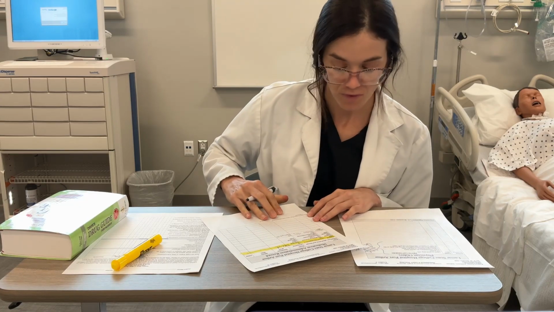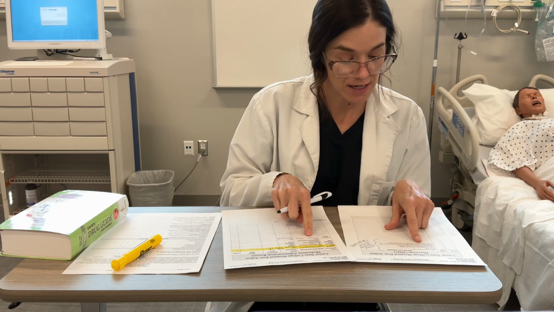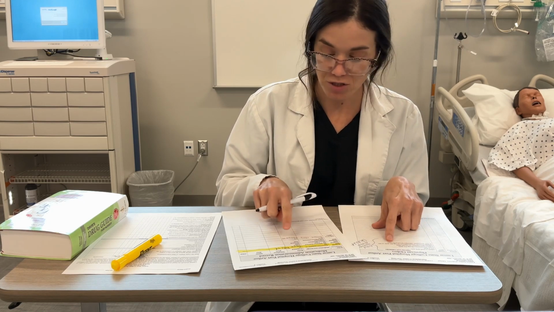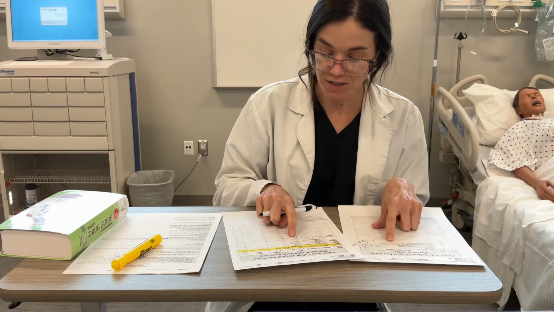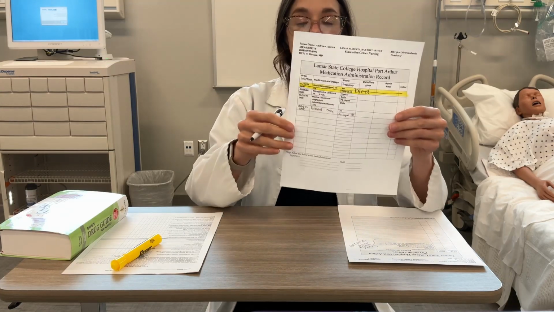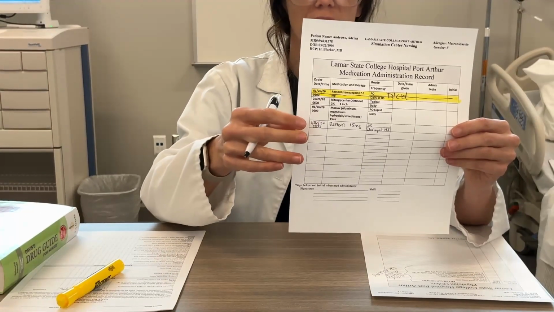Okay. All right, so I'm gonna verify that by looking at my orders that I have the correct drug, correct milligrams, correct route, how often, any other information. All right, so I have put this on my MAR now.